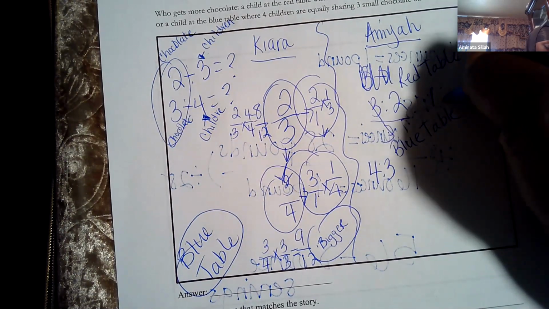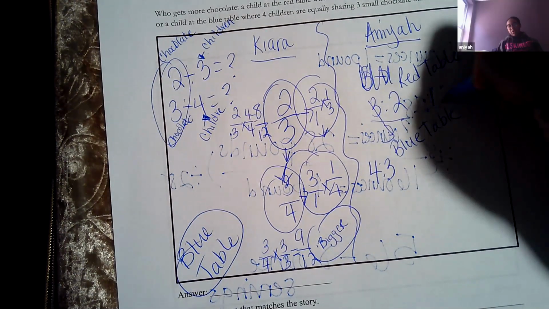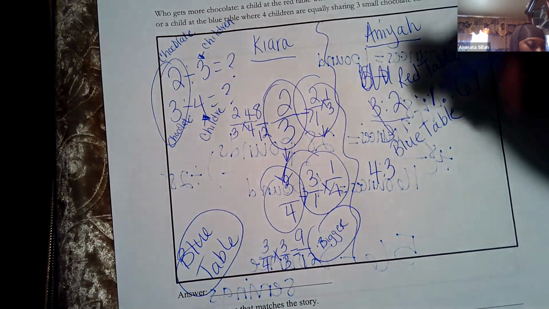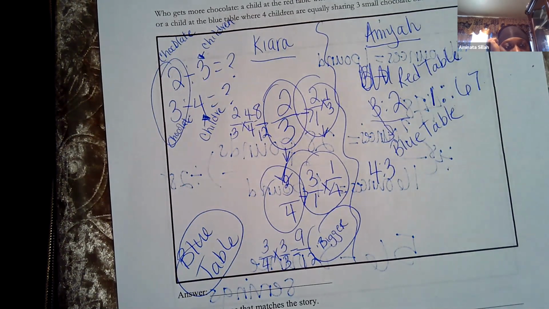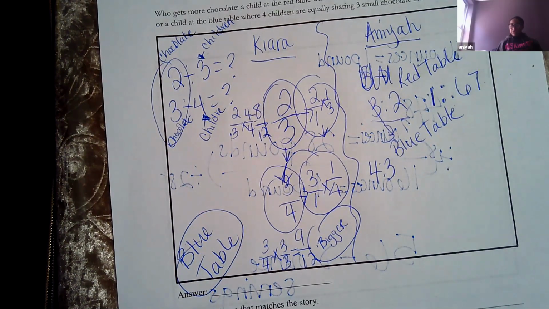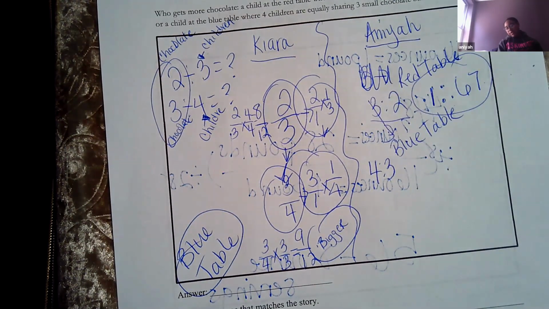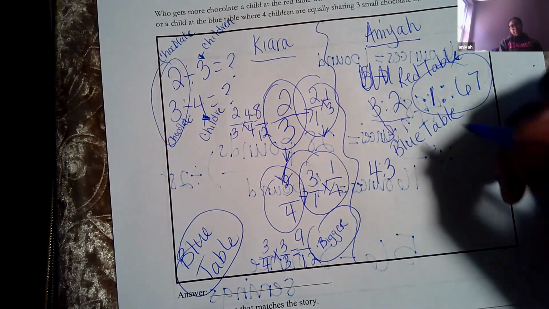And then what would the other part give you? It would give me 0.67 because I divided 2 divided by 3. Okay, so 0.67. So 1 to 0.67 is what you got. And then I circled that so that I knew that that was my new ratio. And then for the 4 to 3 ratio, I drew an arrow and I divided 4 by 3.